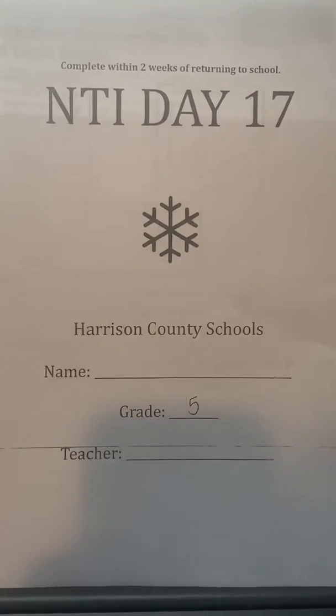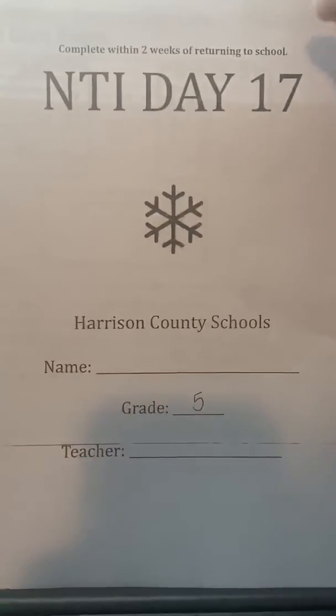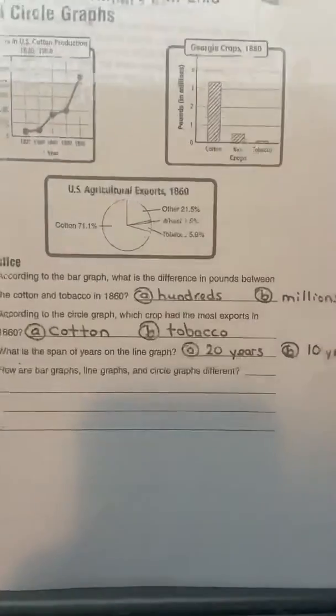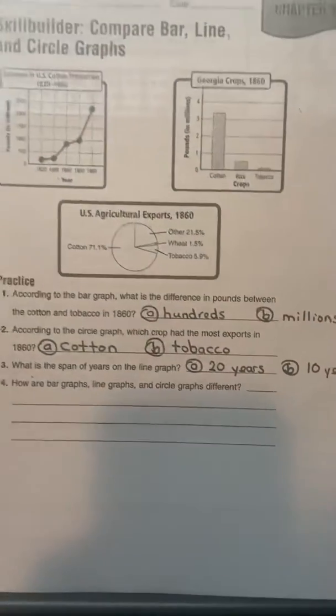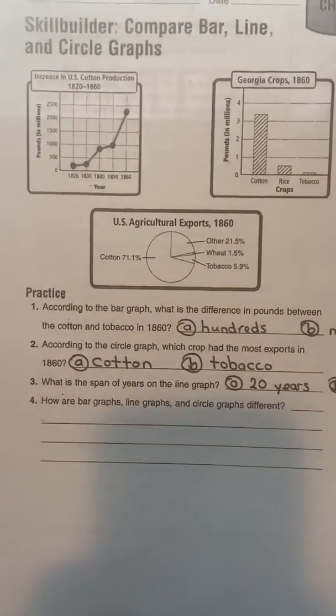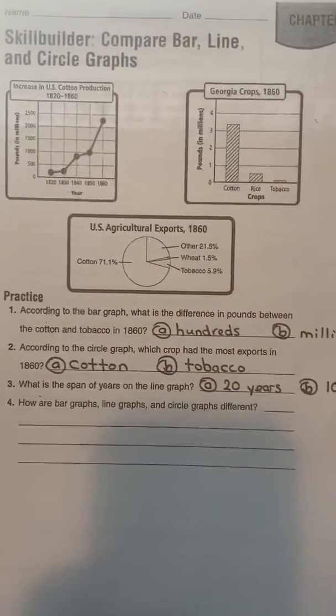NTI Day 17 Social Studies. Today you have two sheets. The first sheet is looking at graphs, and then the next sheet's about slavery. Okay, so we are comparing a bar graph, a line graph, and a circle graph.